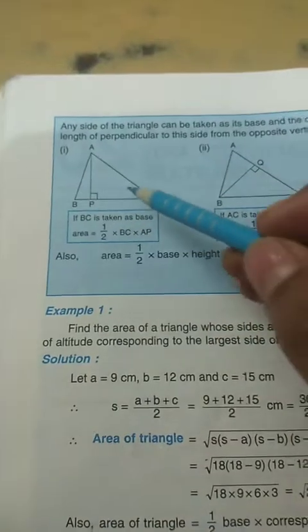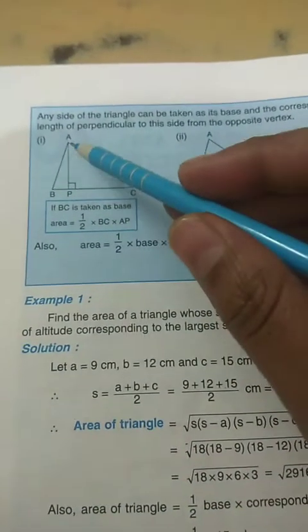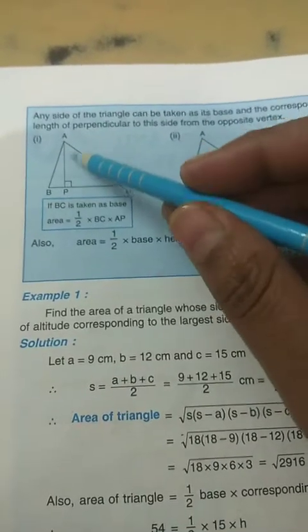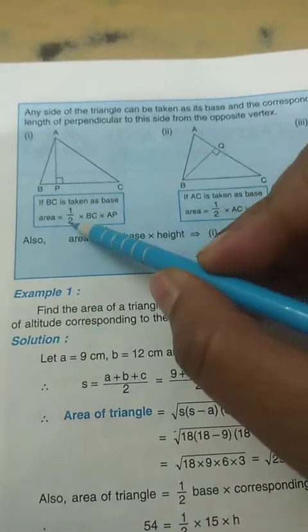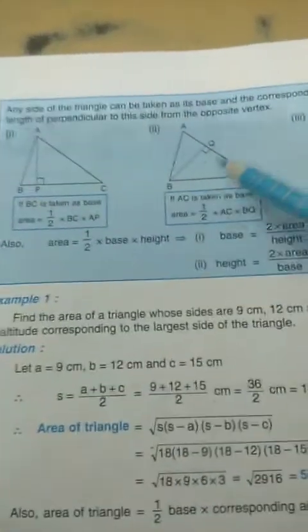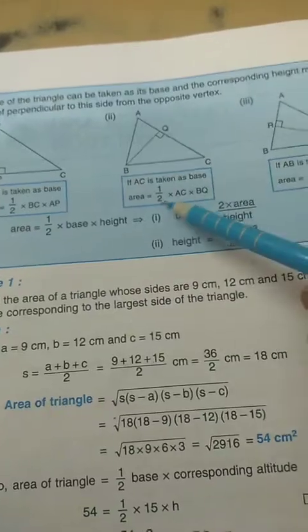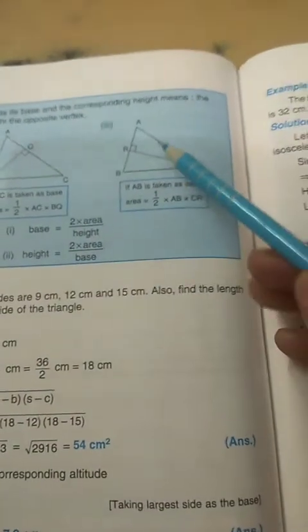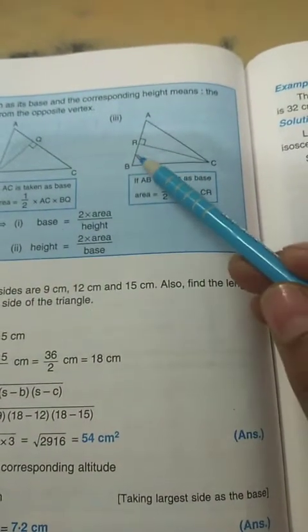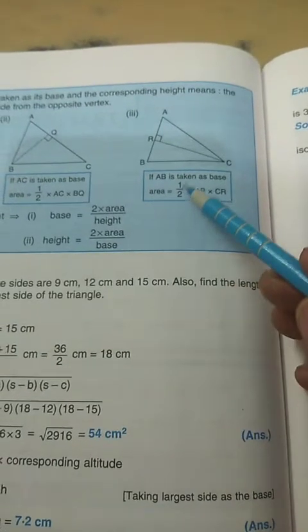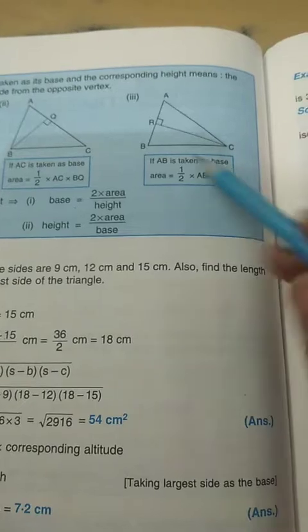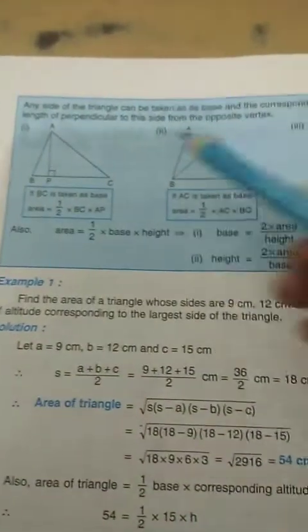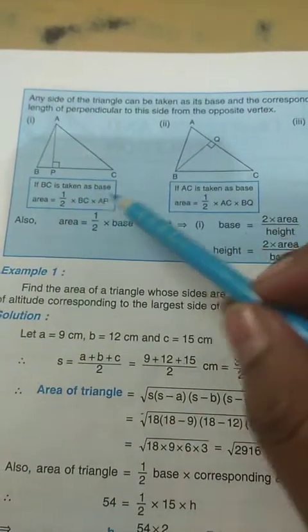You can see this one, this figure. In this figure BC is taken as the base and AP is the altitude or AP is the height. So it will be half of BC into AP. In the next one AC is the base, so it will be half of AC into BQ, because BQ is the perpendicular line. In the next one AB is the base, so area will be taken as half of AB into CR, because CR is the perpendicular. So in this way we find the area of a triangle, when the base and the height are given.